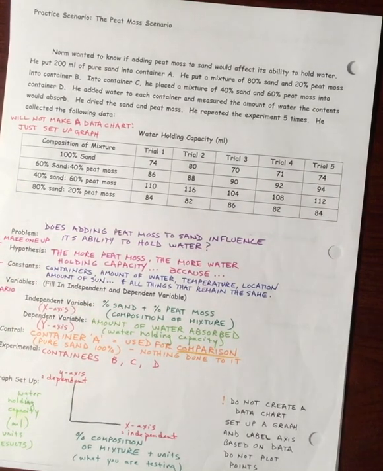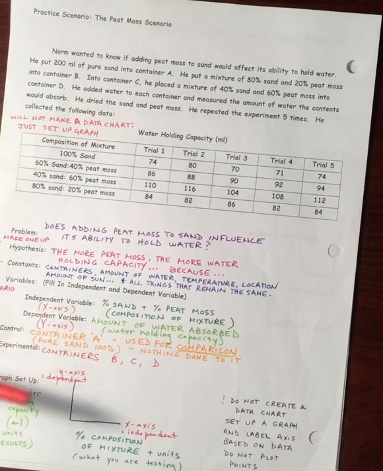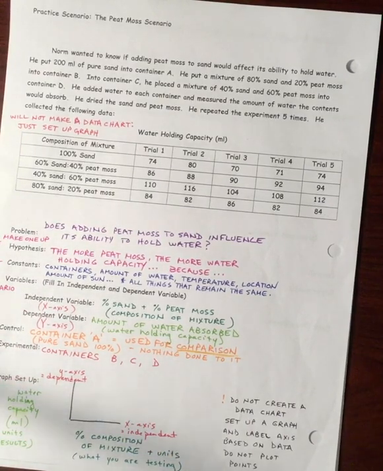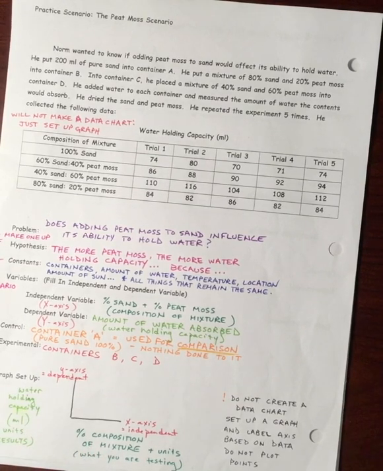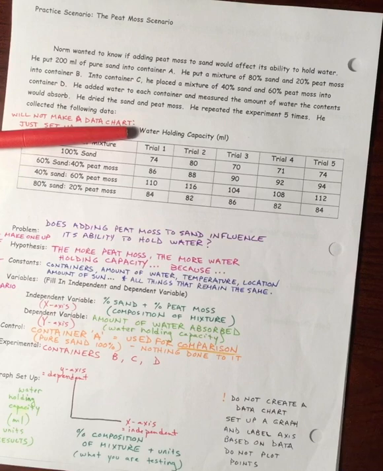I don't need to create a data chart here because it's already been created for me. So I'm going to set up a little graph and label the X and Y axis based on the data. I don't want you to plot points. I just want to know, here's my little graph, this is what my X axis is going to have and this is what my Y axis is going to have. We just said my independent variable goes along the X axis, and that's my percent composition of mixture. If there were units there, I would put units, but we just have percent. For my y-axis, my dependent variable, it's dependent upon how much peat moss I have in. That is going to tell me how much water I'm holding. So it's my water holding capacity. It's also what my data table is labeled as.